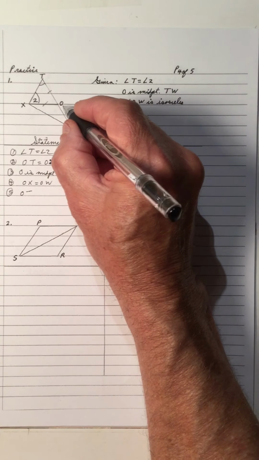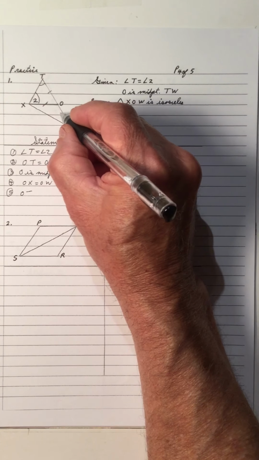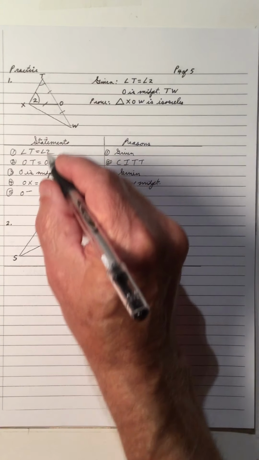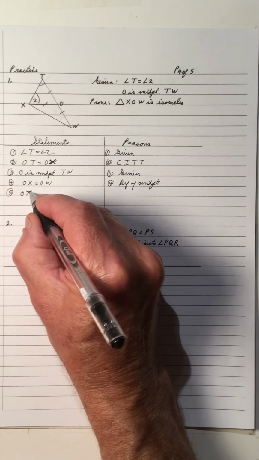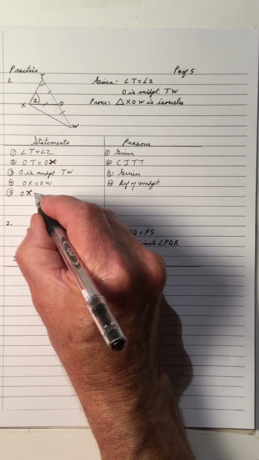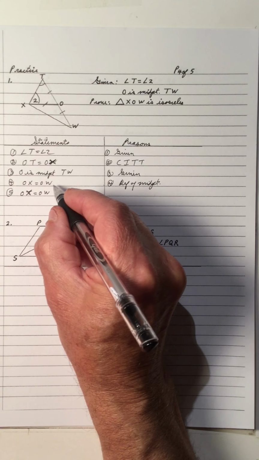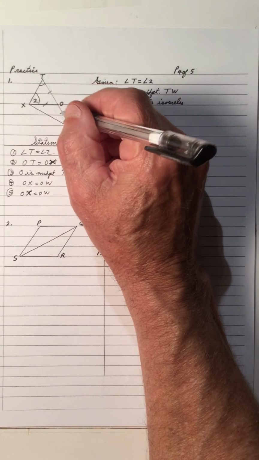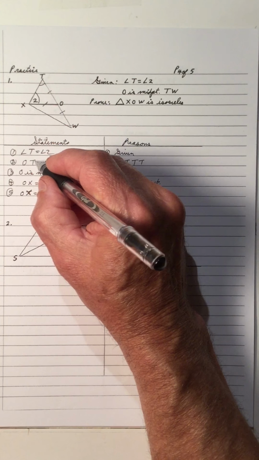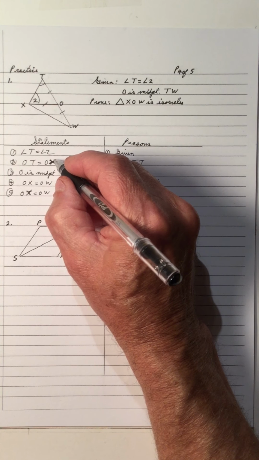And because of the midpoint, that OX, again, one stroke, is equal to this one. So that means that OX equals OW. OT equals that, okay? OT equals OW.